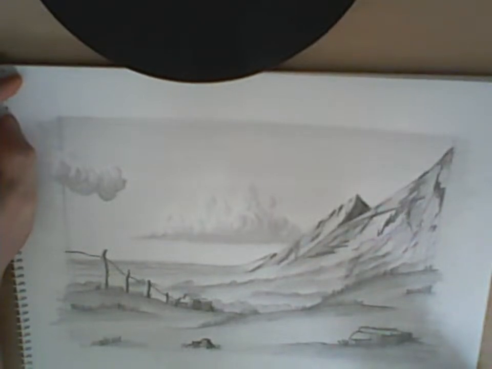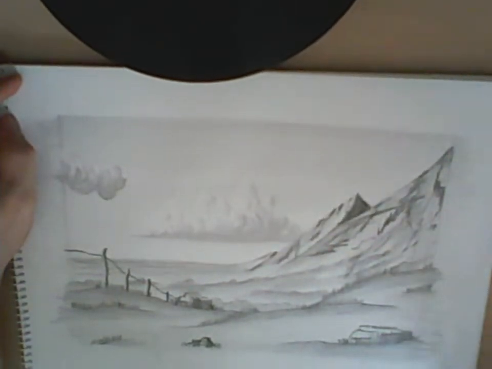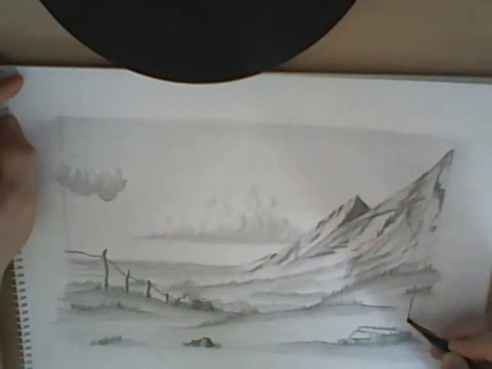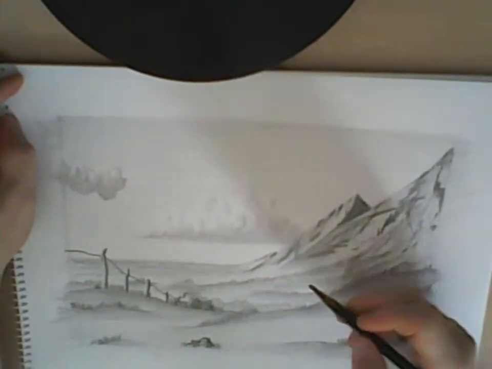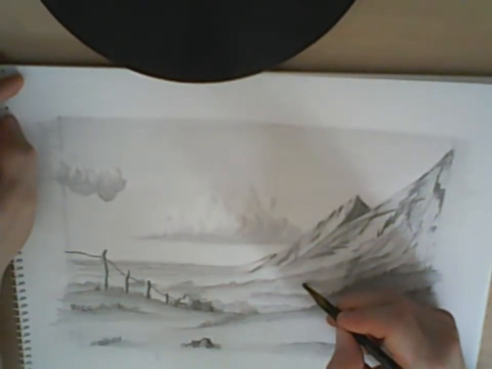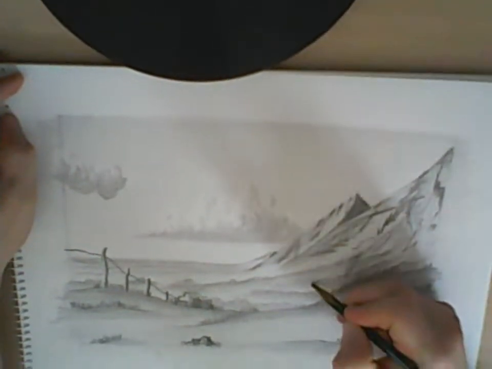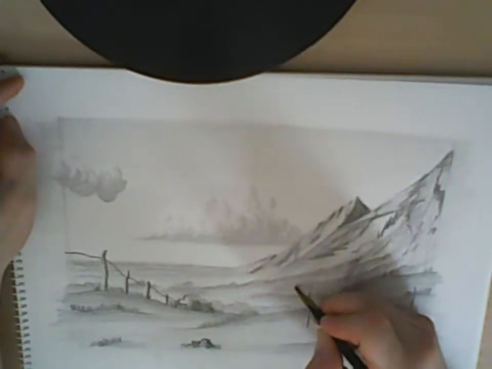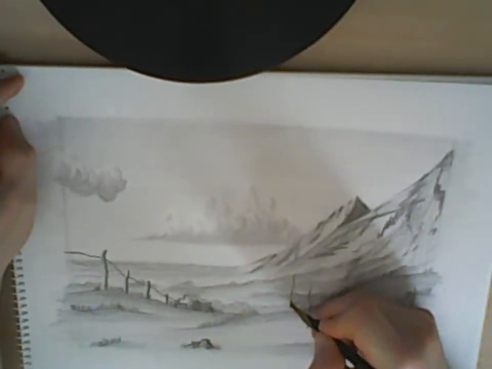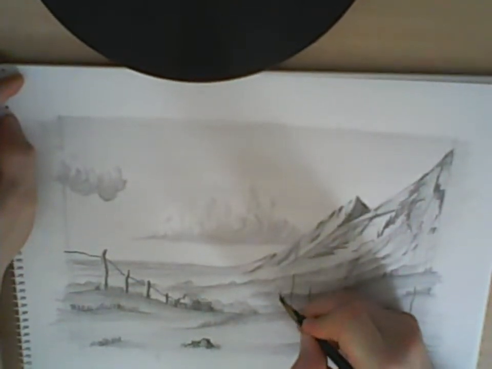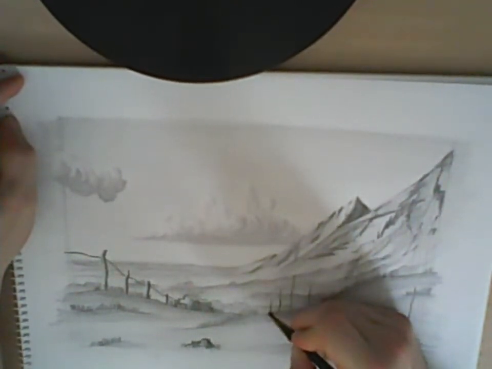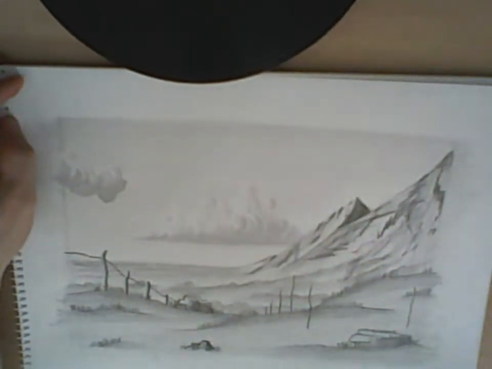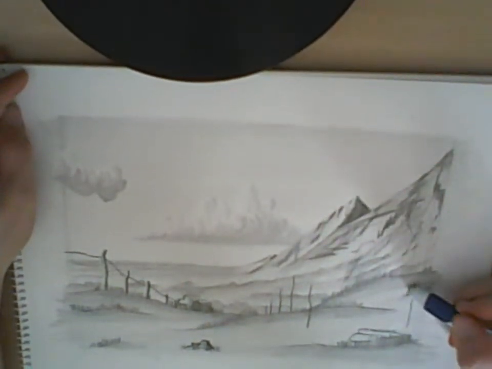Let's have another fence. Maybe standing right here. Going over to this area. And then going down this slope as well. Erase those left parts.